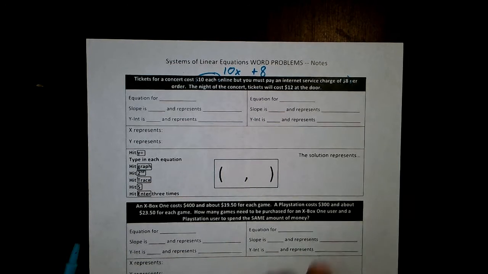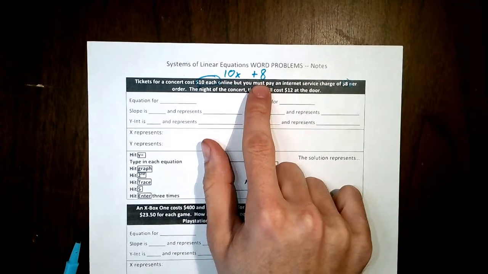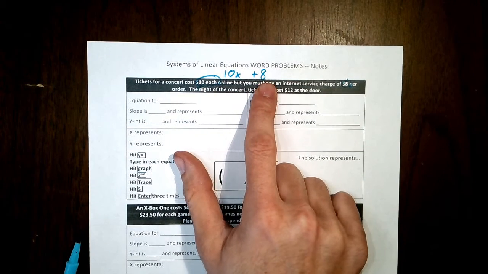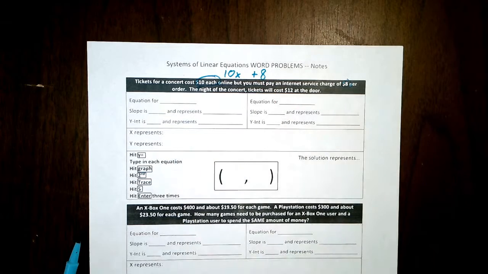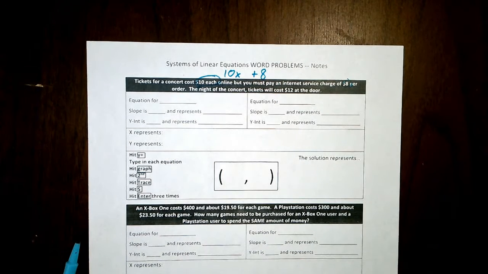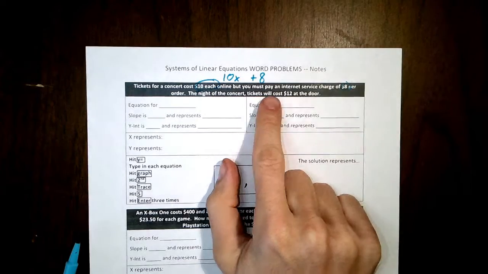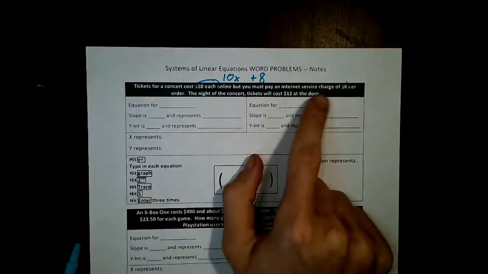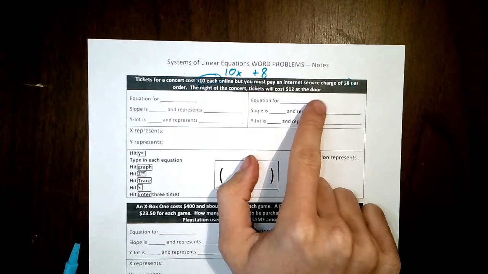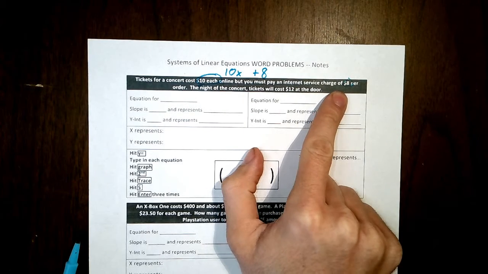But anyway, that's what I always think of. When you see shipping costs, that's the y-intercept. That's a one-time payment. Your total shipping cost is one time. Here, the service charge of $8 per order is also going to be our one-time payment, right?